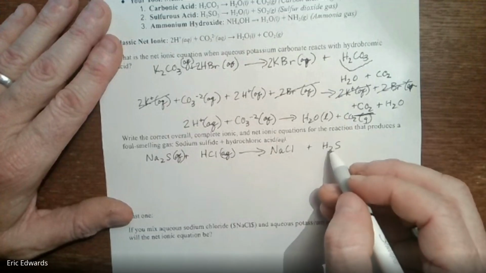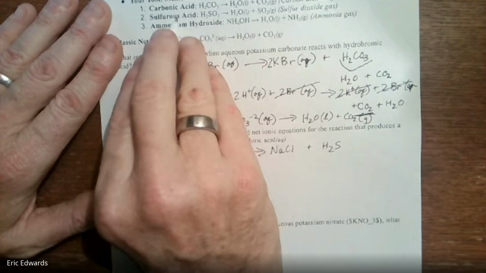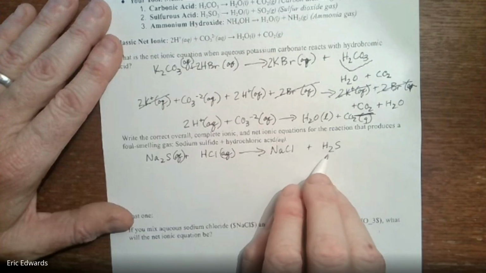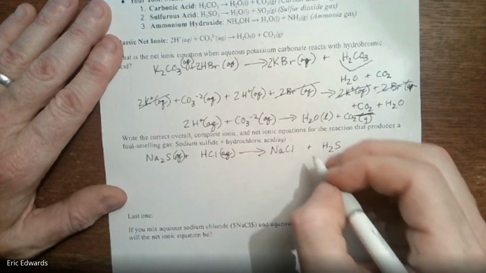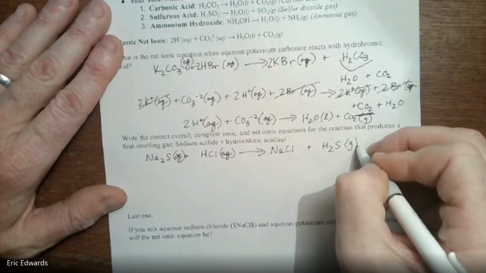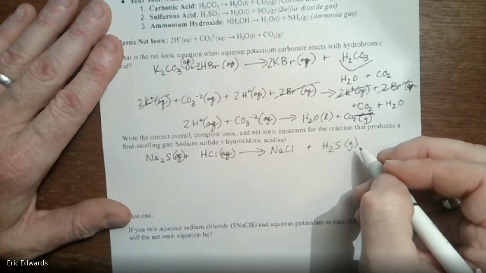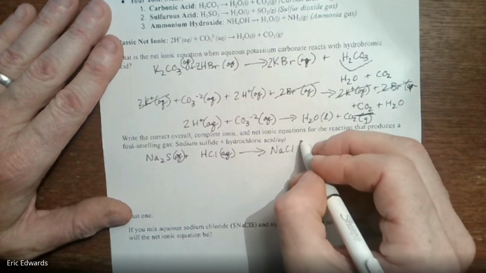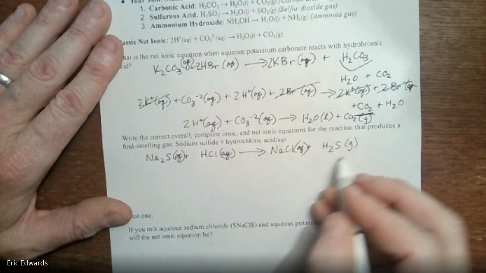And this is going to be foul smelling. I know that this doesn't say it up here, but this is the other one you're going to get, okay? So H2S is going to be a gas from this.